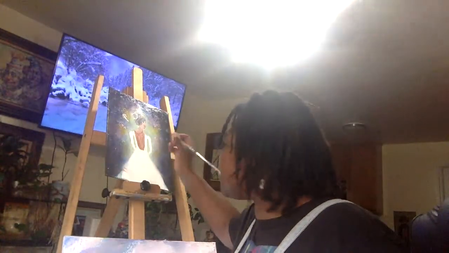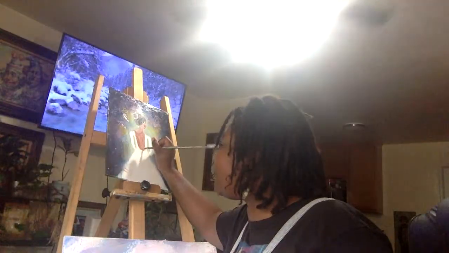And I painted over the line that's going down her back, her spine. But I'm probably going to paint that line and go over it in another color at another time.